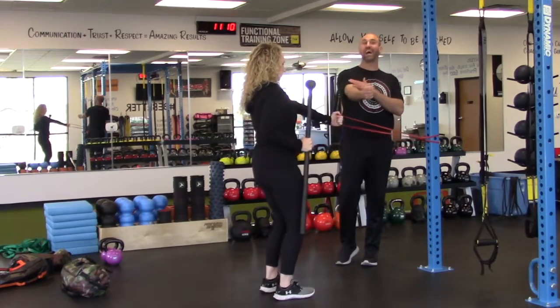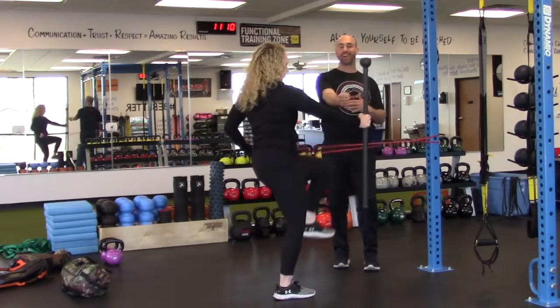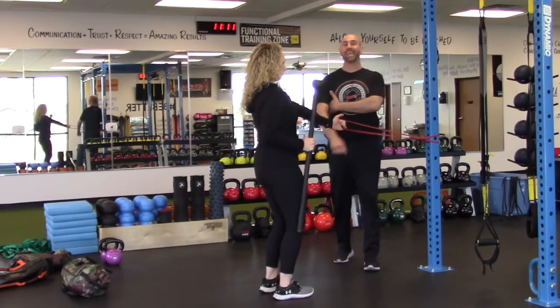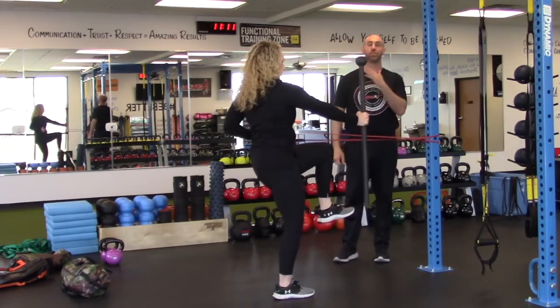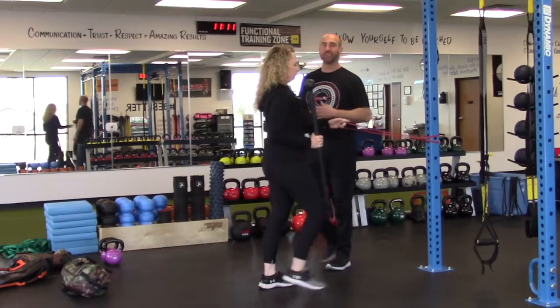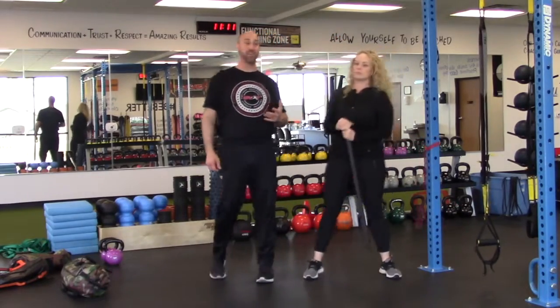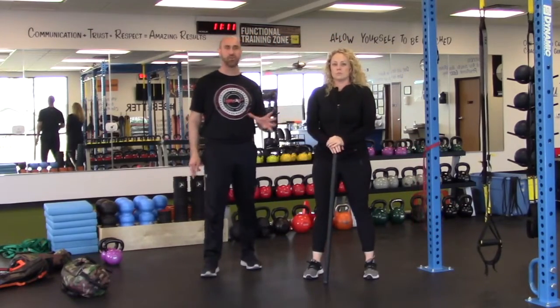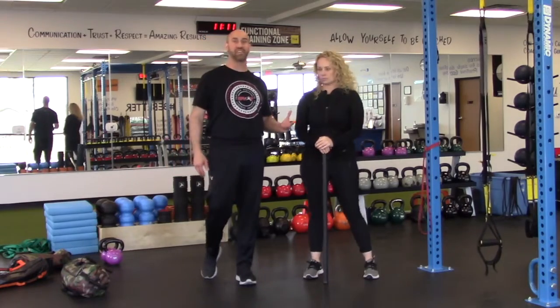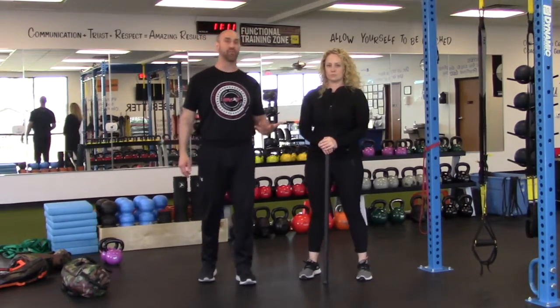Now, see how she's getting a lockout on that lever bell? We need a lockout. If she stops short of lockout, we're not getting into that lat. We're going to stay in the shoulder, which is what we don't want to have happen. So this is a really fun drill. It's really challenging. We've had a lot of professionals go through this and they're surprised how hard this is, even though they've been doing things like carries for quite some time.